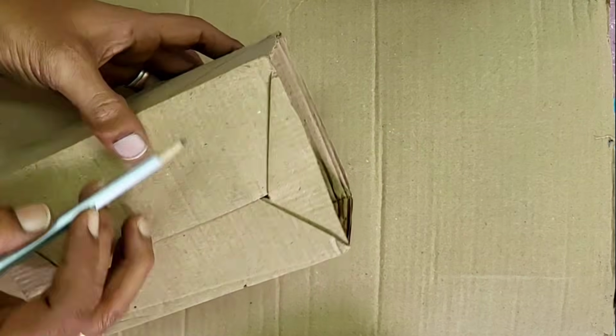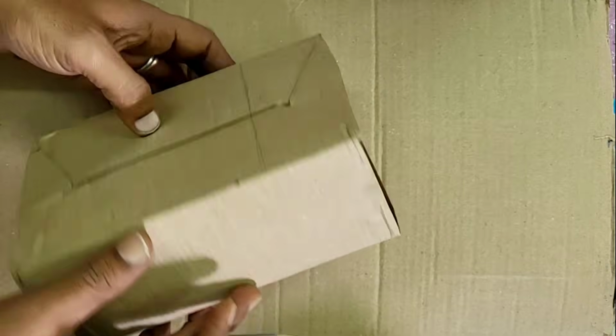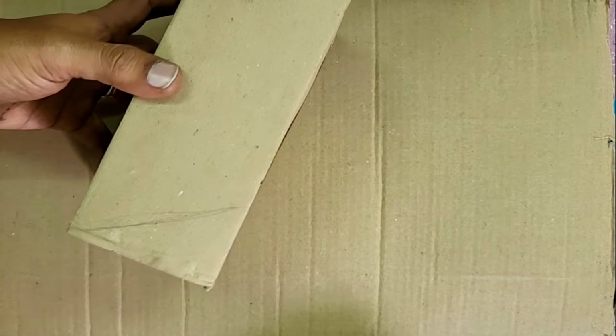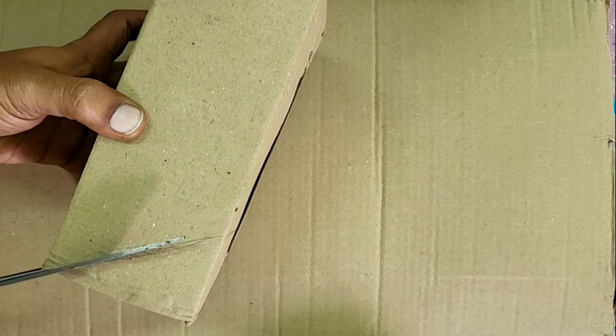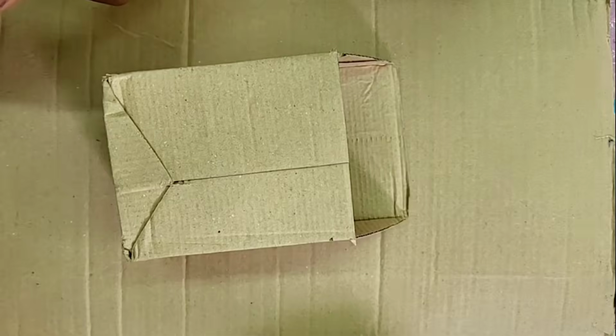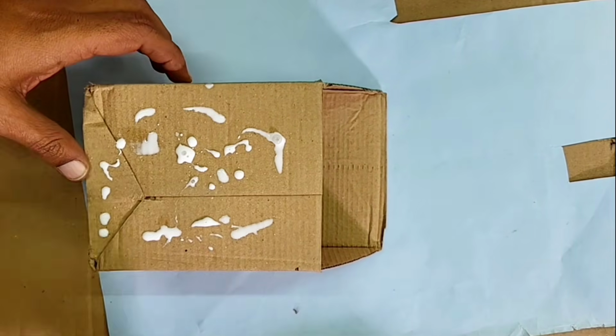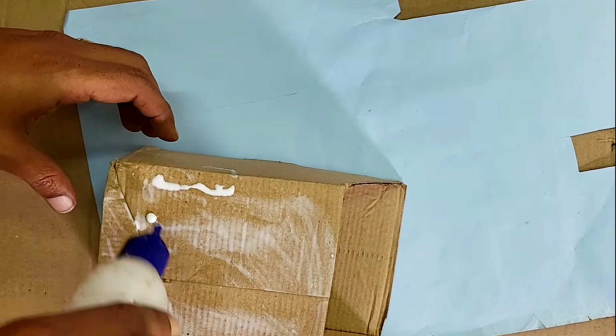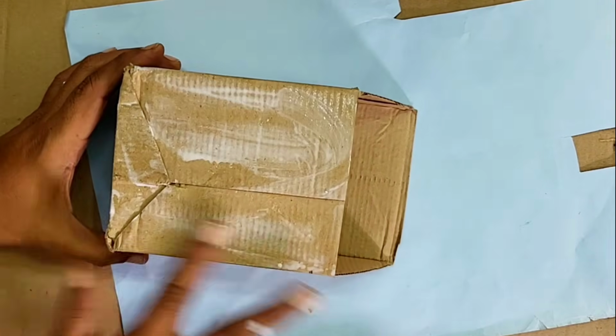For this TLM, at first I took a cardboard box and cut its edge diagonally as shown in the video. Now I made the box a little steep with the help of glue and paper.